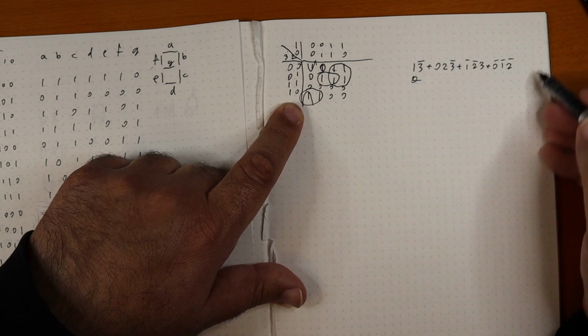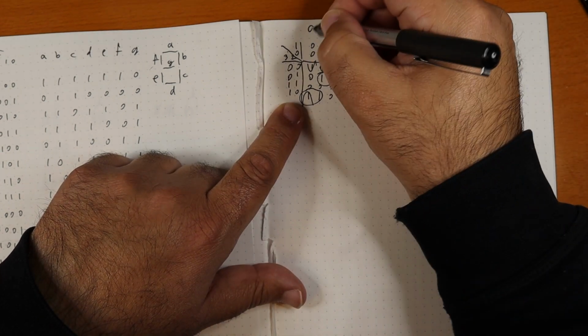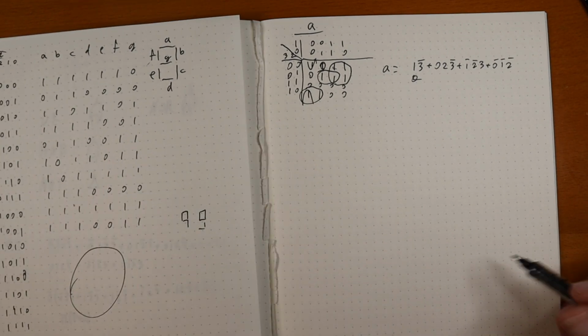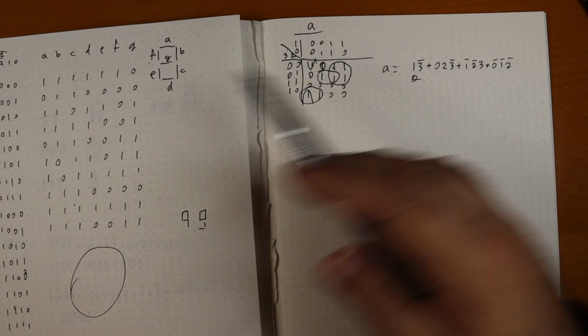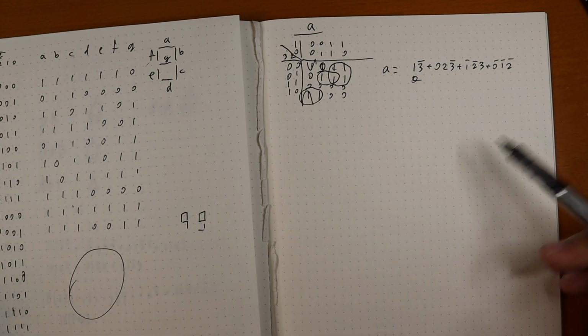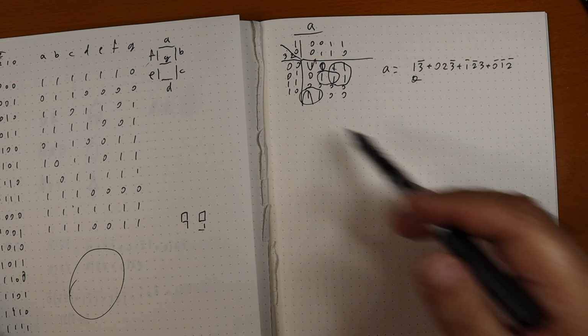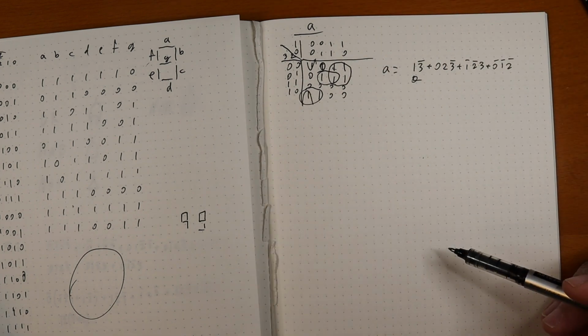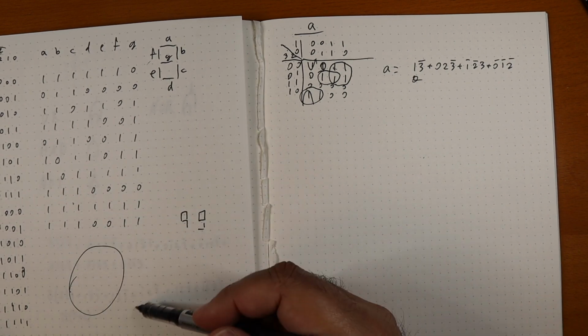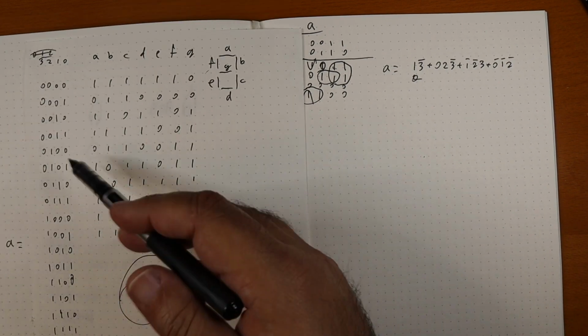So these expressions give us A. And now we can do the same thing for the rest of them. And we will get some expression that covers all of the 7-segment display and gives all LEDs off when we're outside the range of 0 to 9.